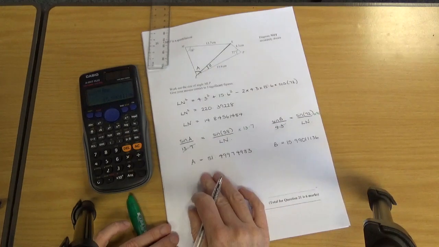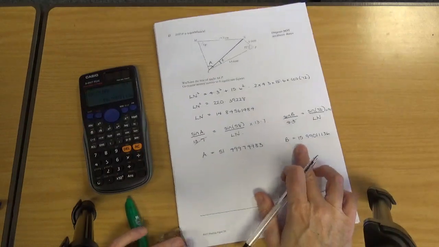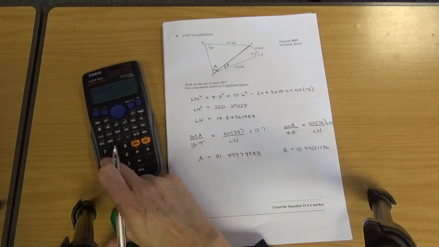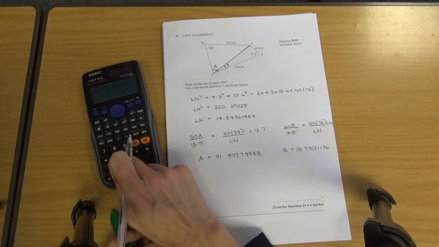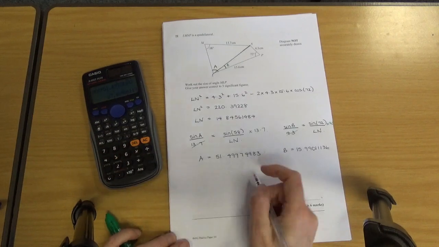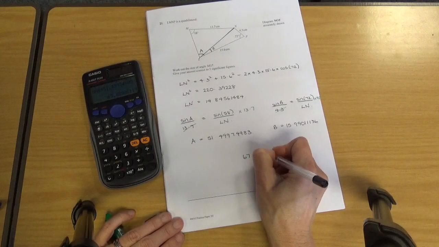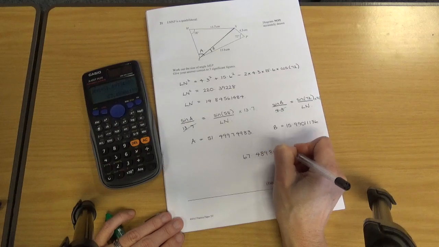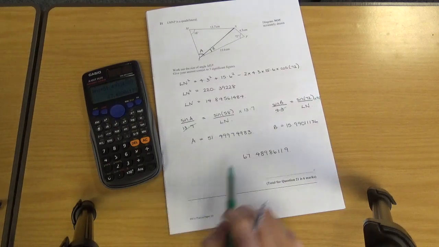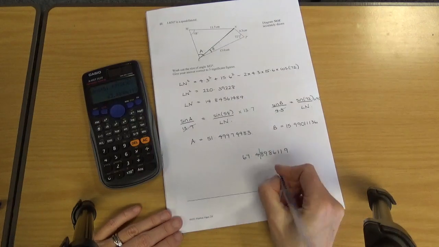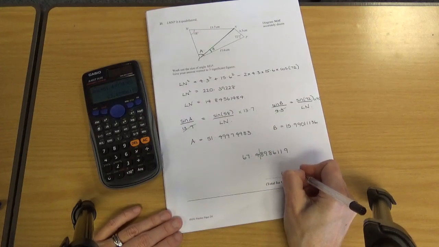And I'm going to add those two together. So that one's already on my calculator, plus the other one, 51.49974983. So I get 67.48986119. If I want to go for the three significant figures, 1, 2, 3, it's followed by an 8, so it rounds up 67.5.